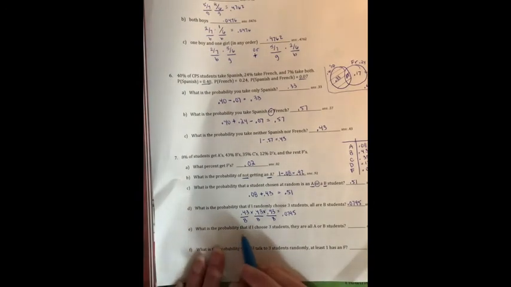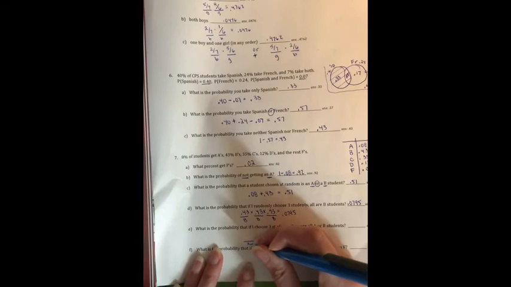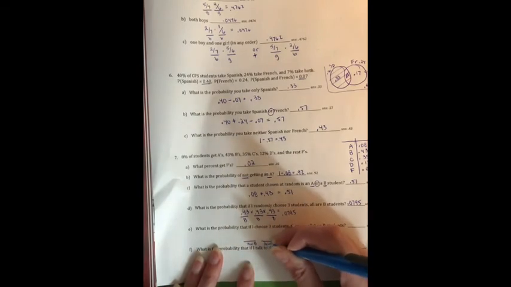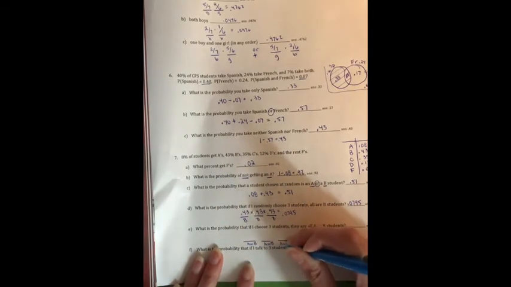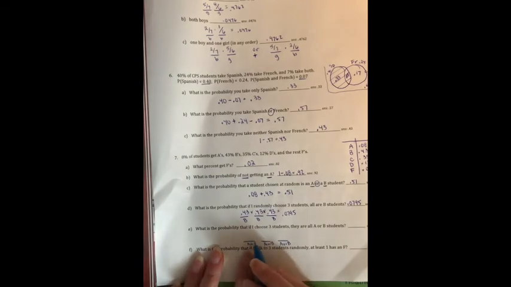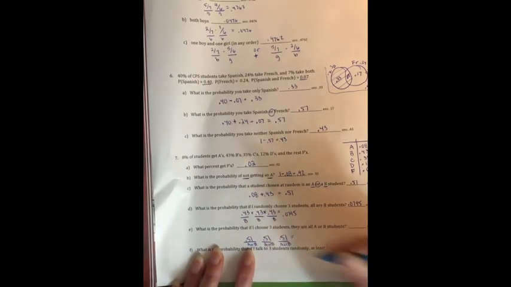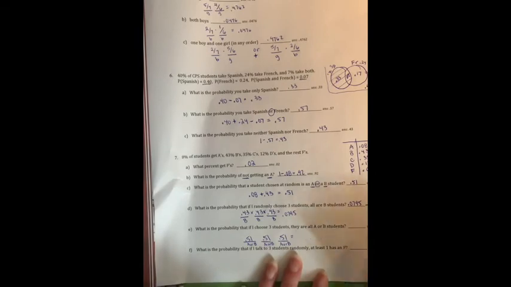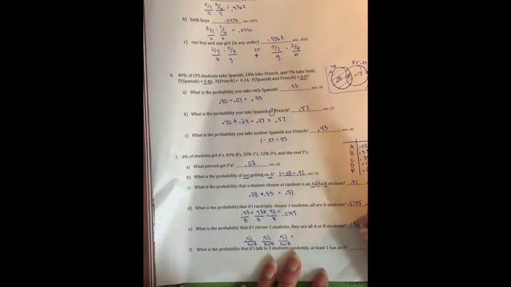Okay, what is the probability that if I choose 3 students, they are all A or B students? Well, I know A or B from back here, that was 0.51, so I just have that 3 times in a row. And I do get this 0.1327.